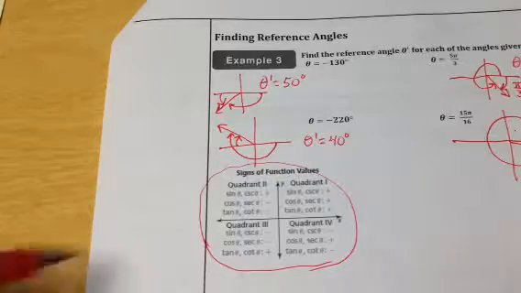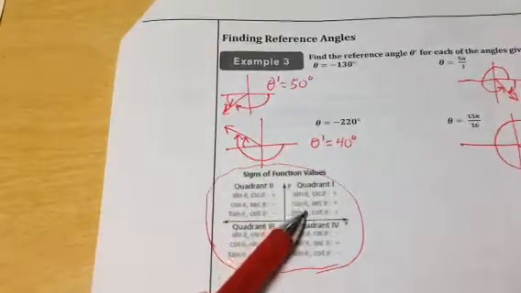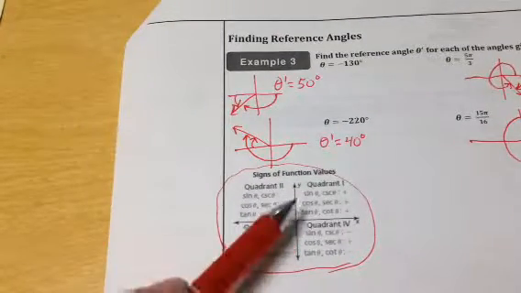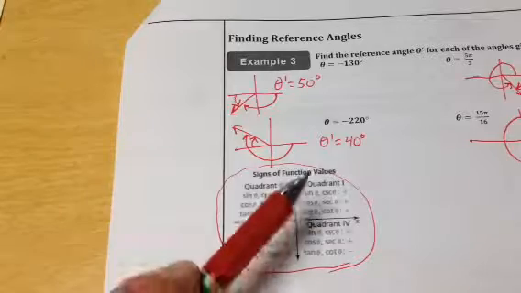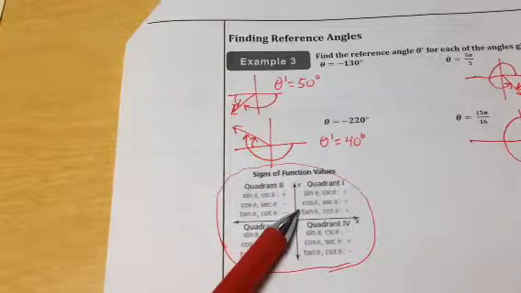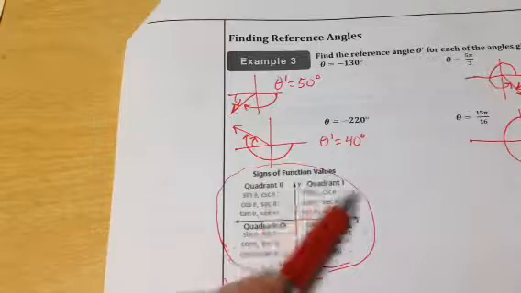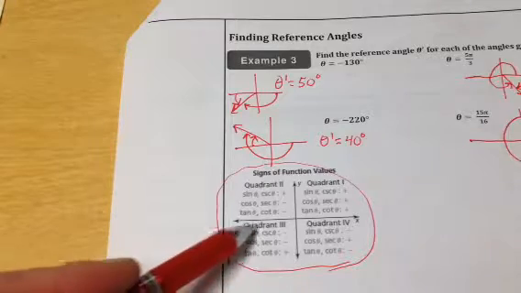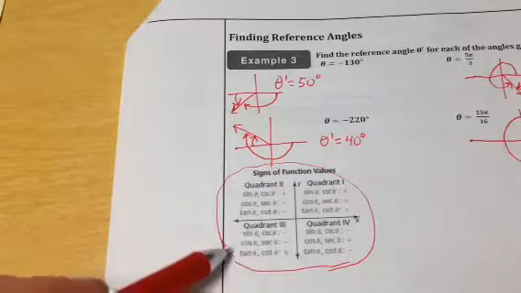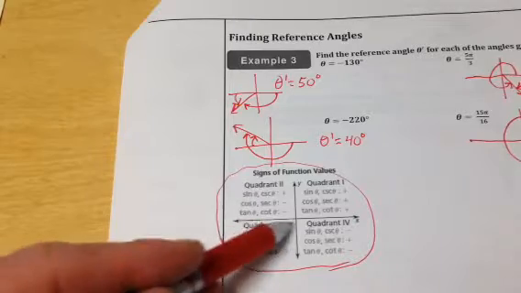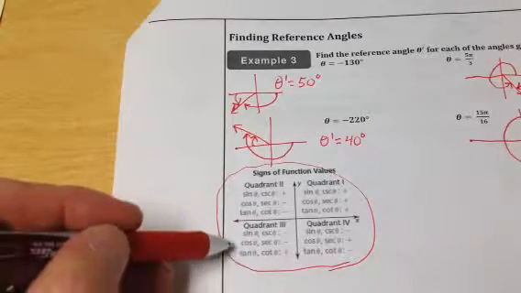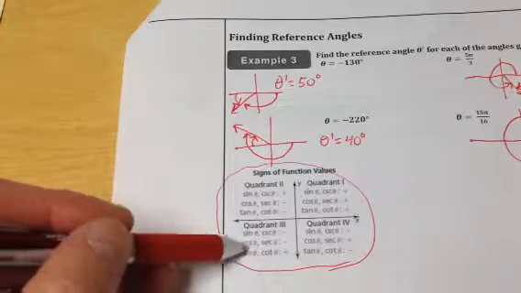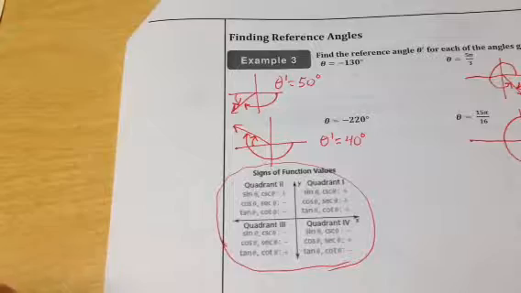All right, this little thing is a reference tool to help you know where each function is positive and negative in which quadrants. Notice that in quadrant 1, just like with x's and y's, since all of the functions have to do with either x over r or y over r or x over y or y over x, if they're all positive, then they're all going to be positive over there. And over here, lots of things are negative because this is a negative direction. So it's only the ones that are negative divided by negative, which tangent and cotangent are, that are positive.